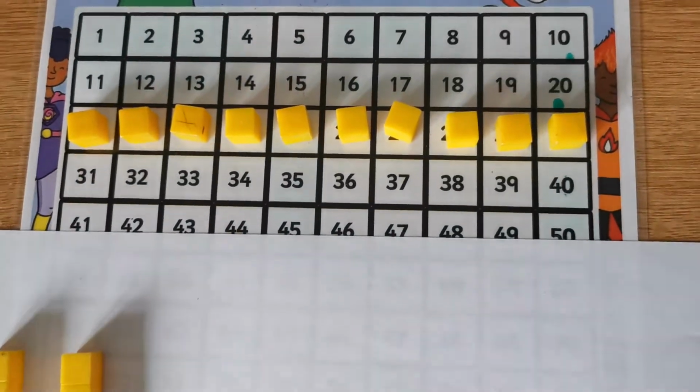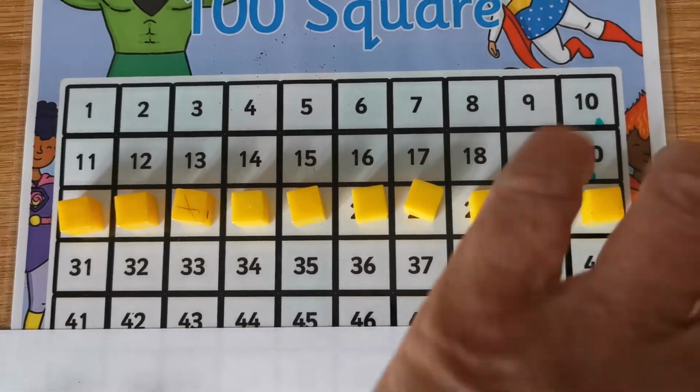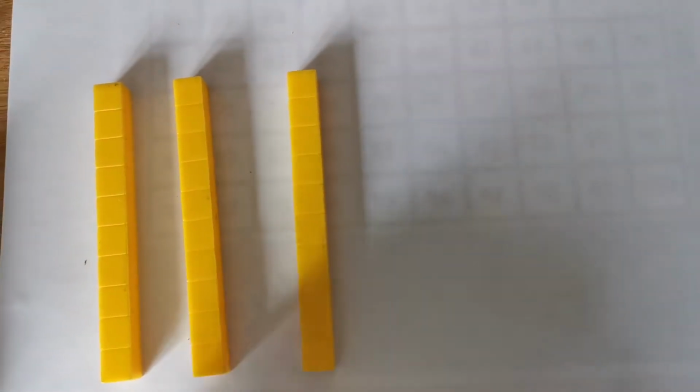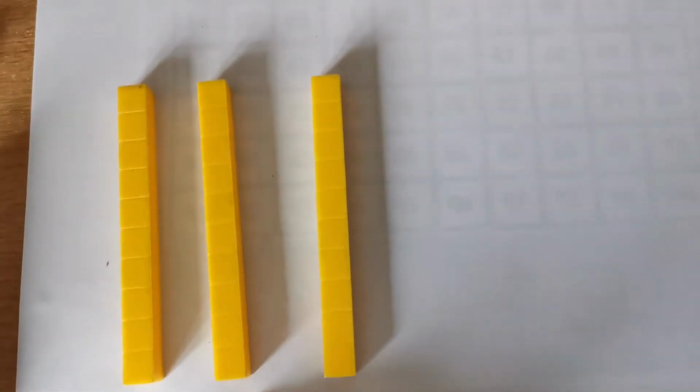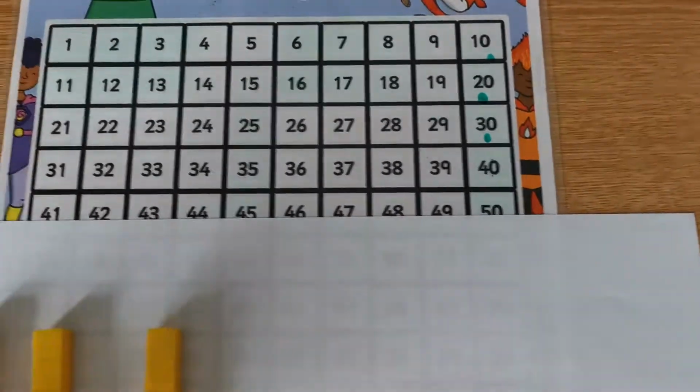That's right, 30. So I've got another 10 cubes across there. I can swap those now for a 10 stick and I can count in tens now. 10, 20, 30. So I've got up to 30 on my number square.